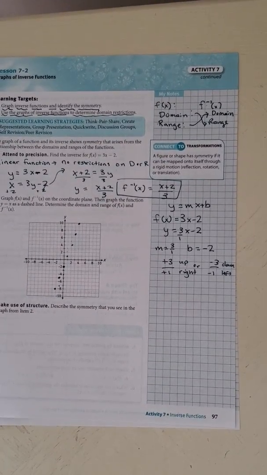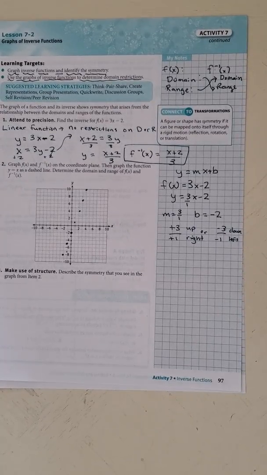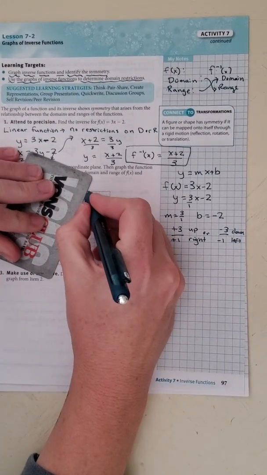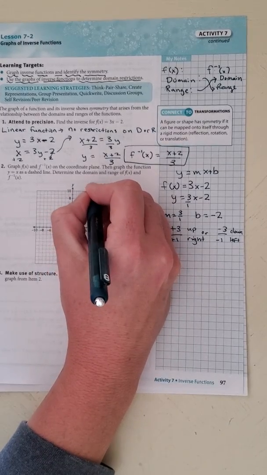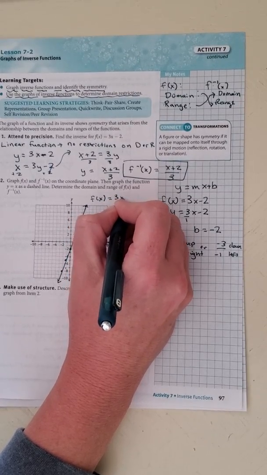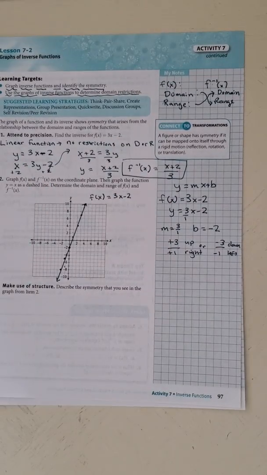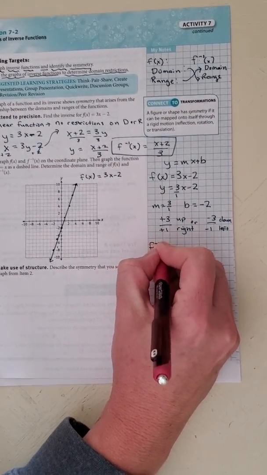To do that, I'll use some form of a straight edge. Please make sure that you're also using a straight edge when you graph. Let me find a straight edge really quickly. And there's my line, f of x equals 3x minus 2.